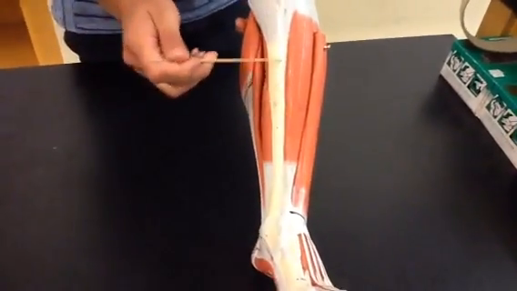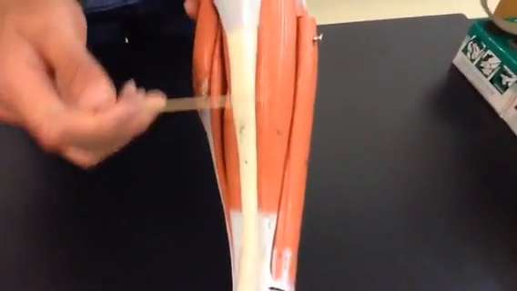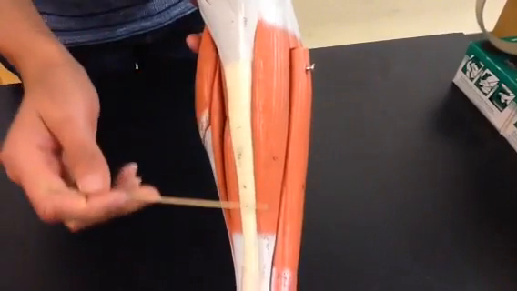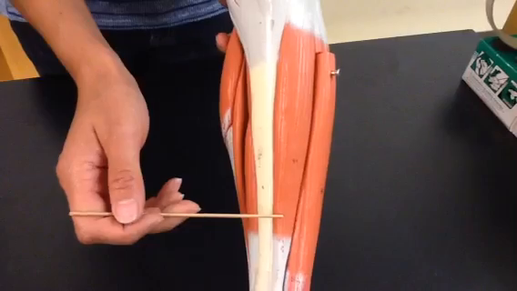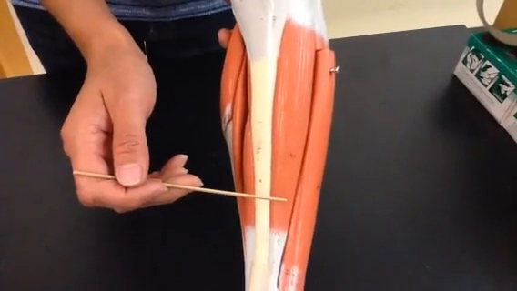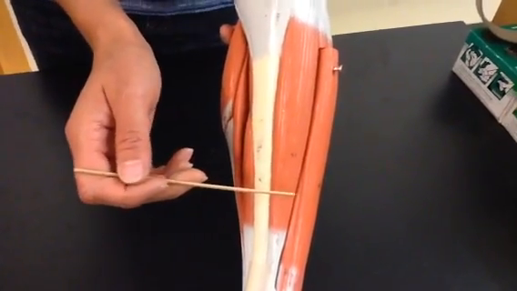On the lower leg, or I guess the leg, here's your tibia. So this muscle here is the tibialis anterior. This one is going to help to dorsiflex, okay, and also it helps to invert, sorry.